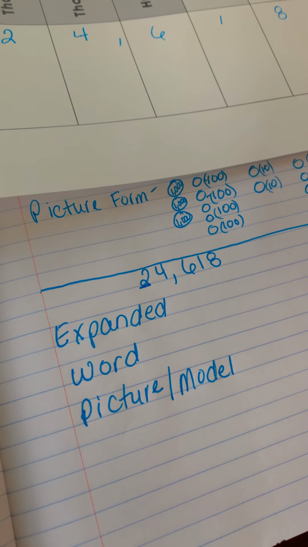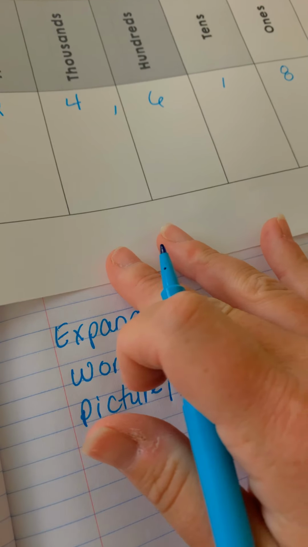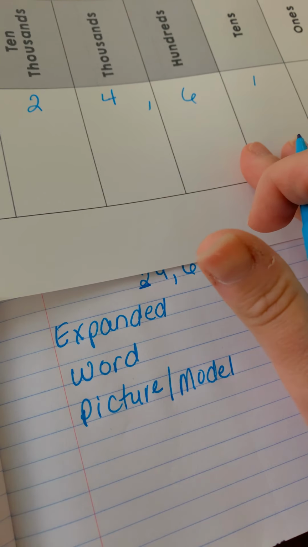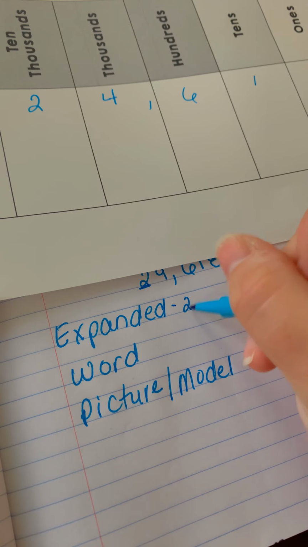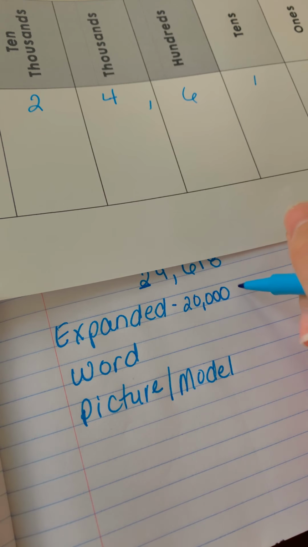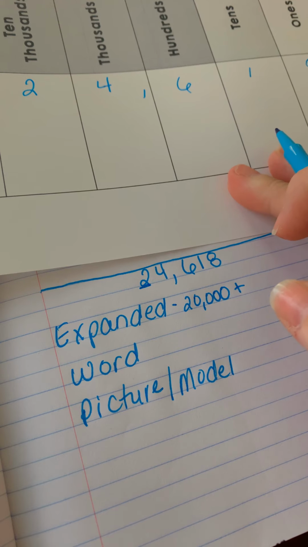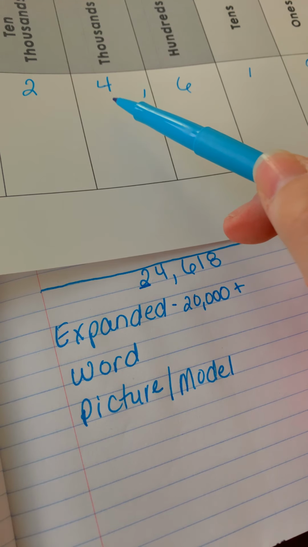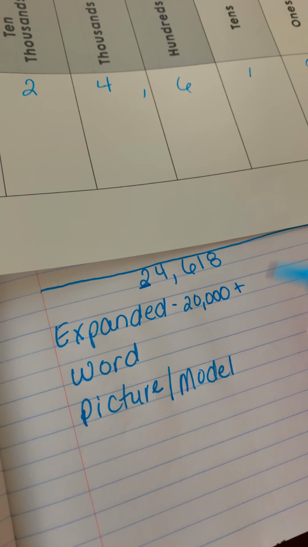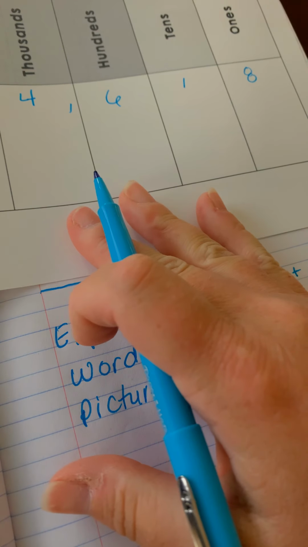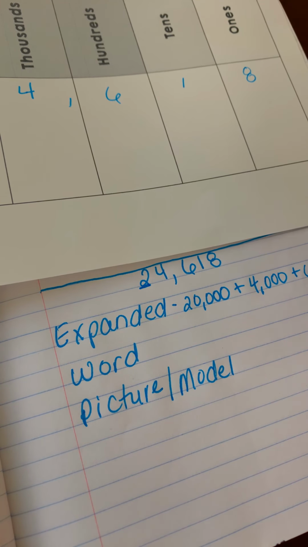So let me write in my expanded form my two 10,000s, which is 20,000 plus. Now I have a 4 in the thousands place. If I have 4 and each of them are 1,000, I have 4,000. If I have a 6 in my hundreds place, as I do, I have simply 600. If I have a 1 in my tens place, I have 10. And then simply I have 8 ones.